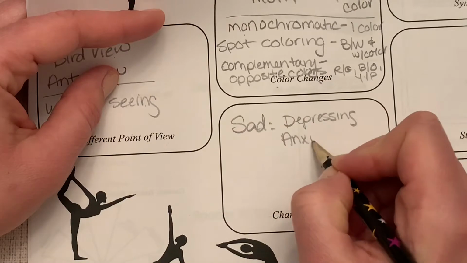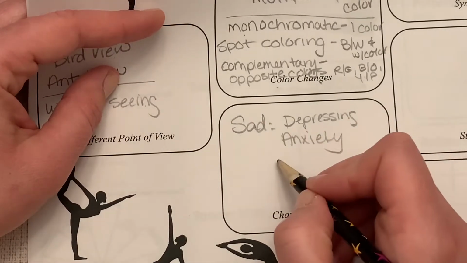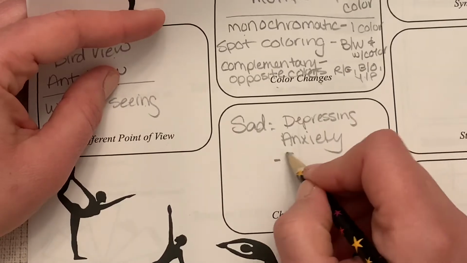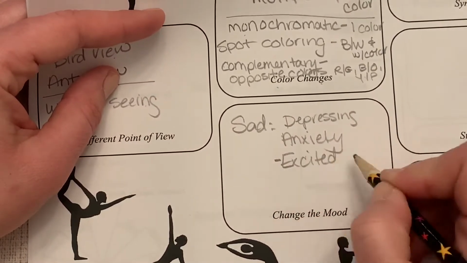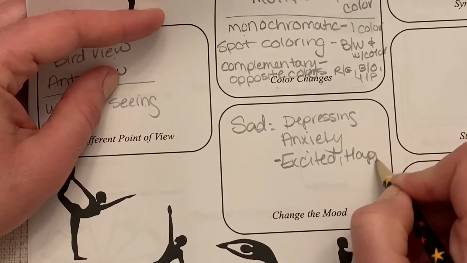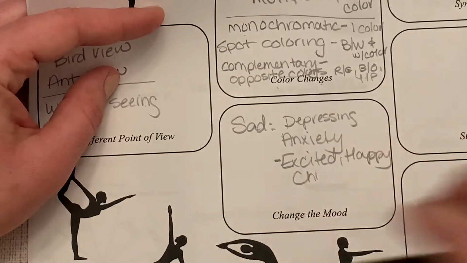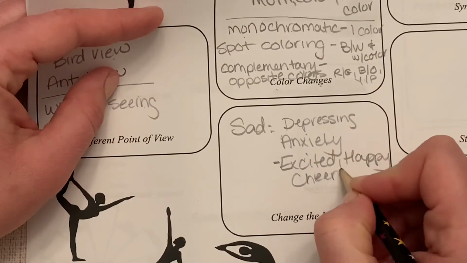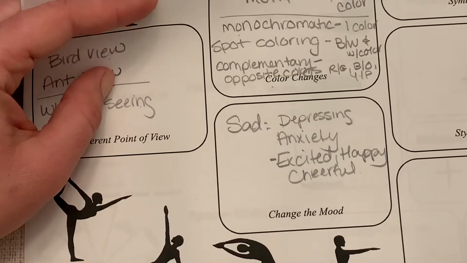anxiety, okay? Maybe instead of sad, you can go the opposite. You can be ecstatic. Let's put excited or happy or cheerful. Okay, so you change up the moods, all right?